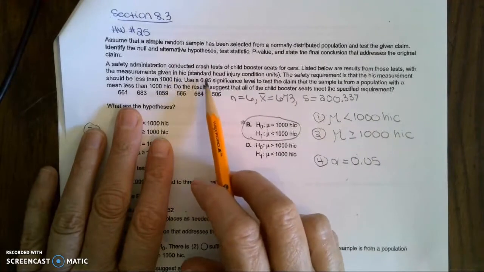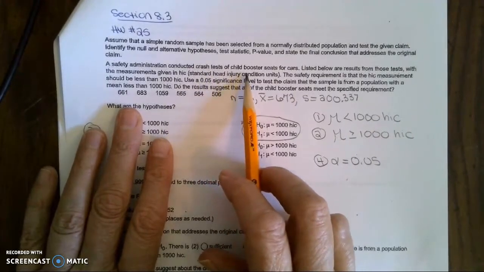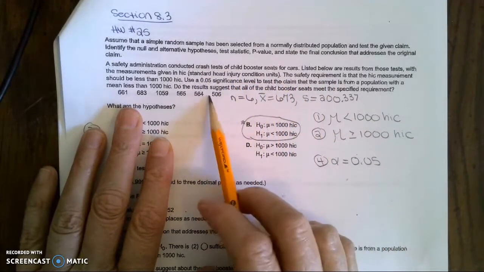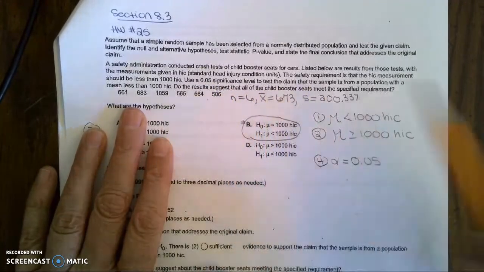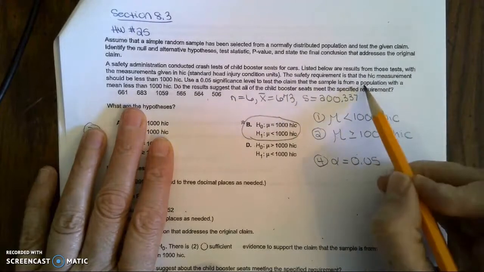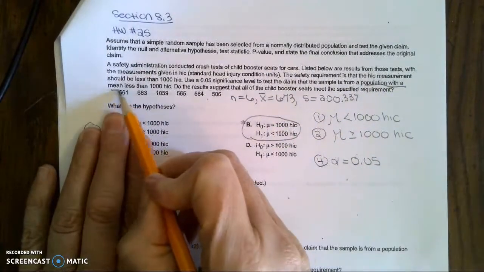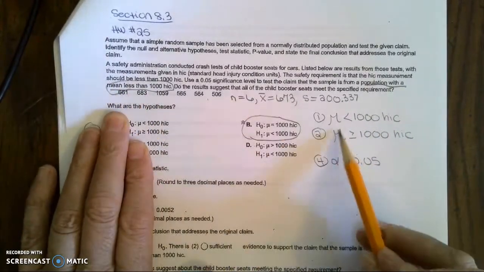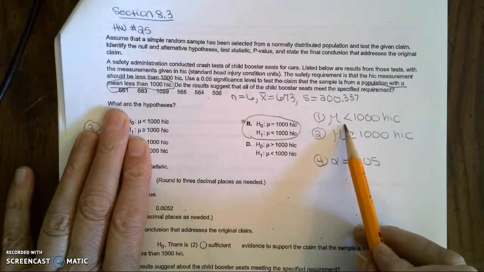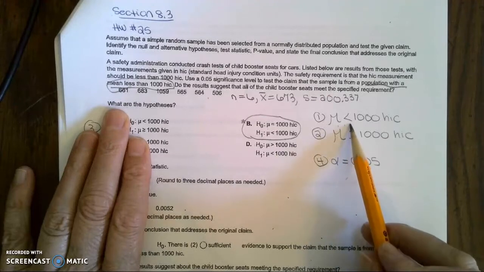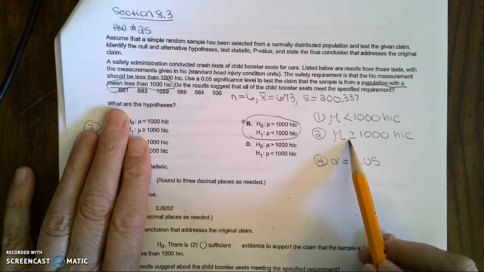It says they're talking about crash test of child booster seats, and they give us this data. Right here it says at the 0.05 significance level, test a claim that the sample is from a population with a mean less than 1,000 HIC. Okay, so that's my claim, that the mean is less than 1,000 HIC. That's the first step. Second step is the opposite, which is greater than or equal to.